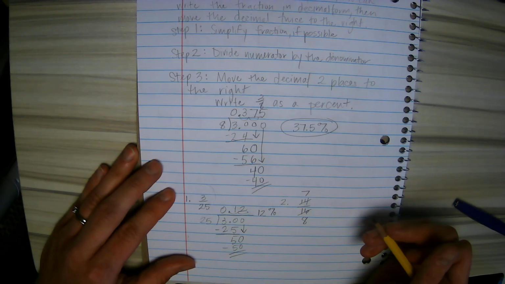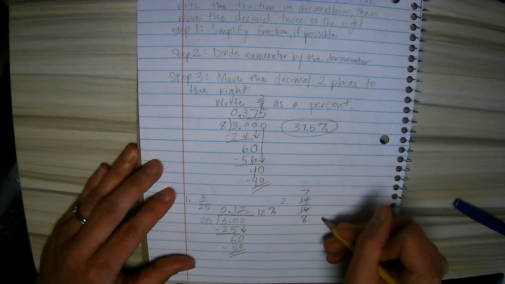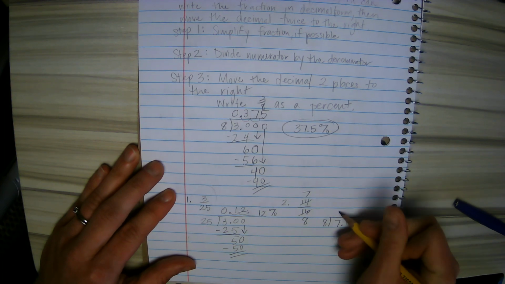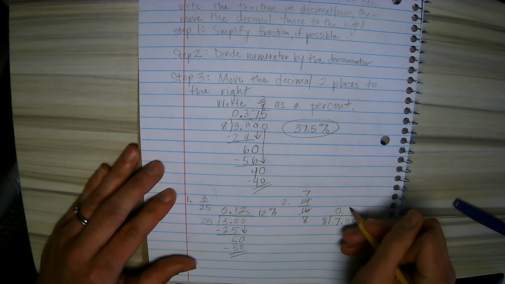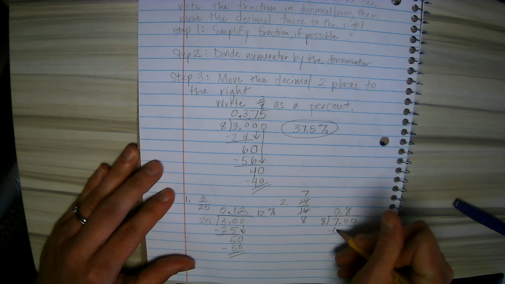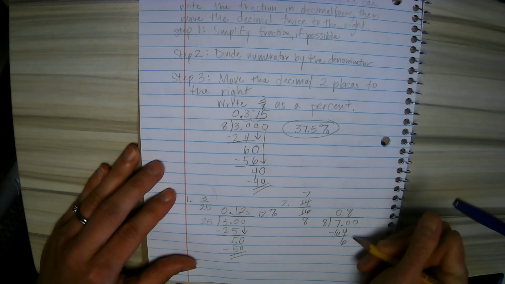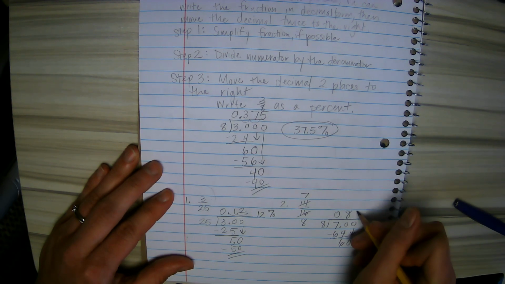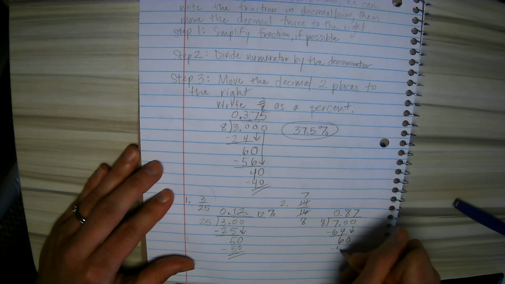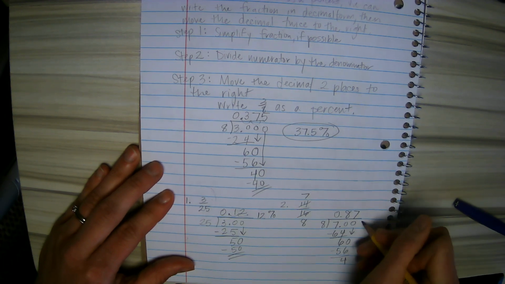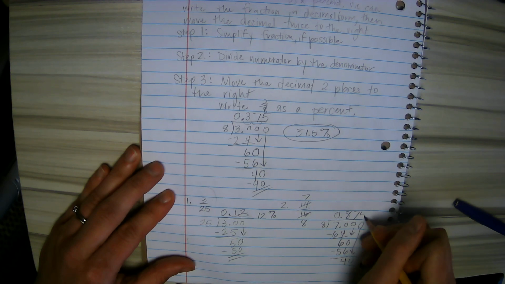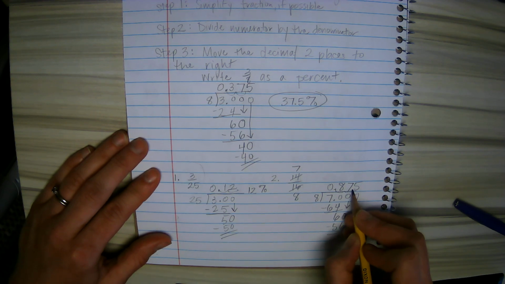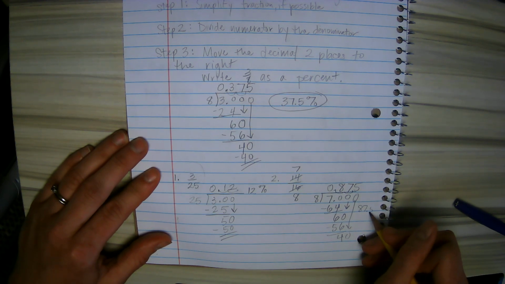Now I'm going to divide my numerator, which is 7, by my denominator. 8 does not go into 7. It goes into 70 8 times, which is 64. I subtract, I bring down. 8 goes into 60 7 times, which is 56. Does this look familiar? And 8 goes into 40 5 times. So now to change this decimal to a percent, I'm moving over 2 places: 87.5%.